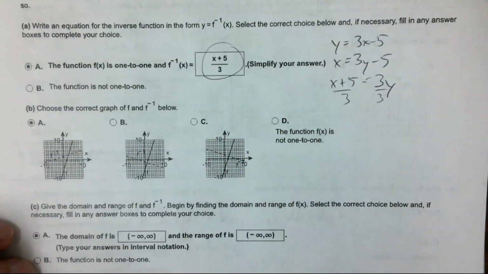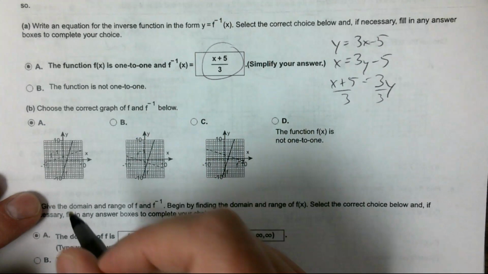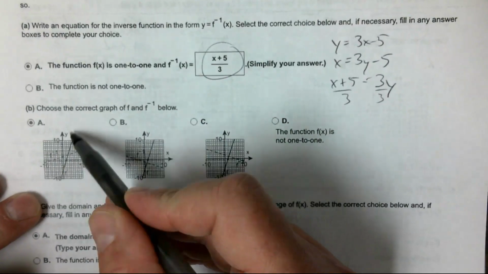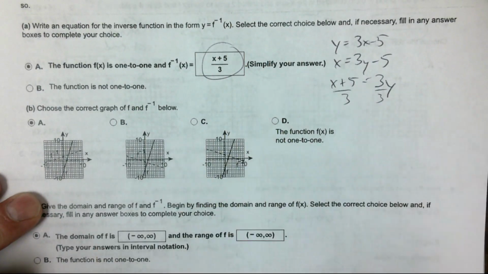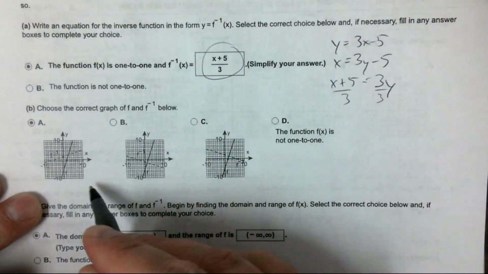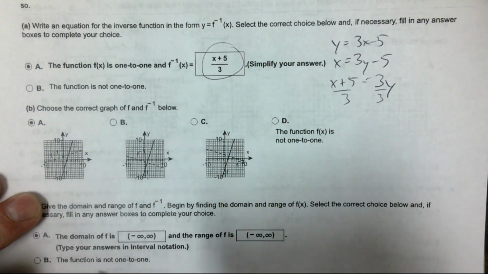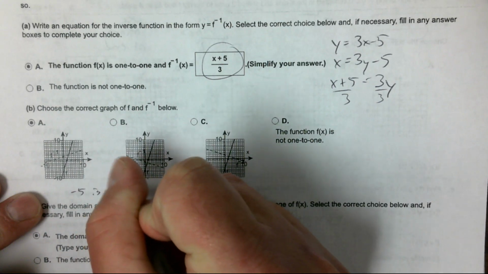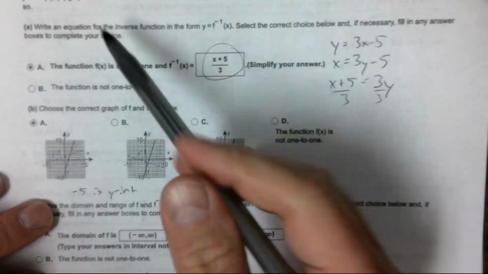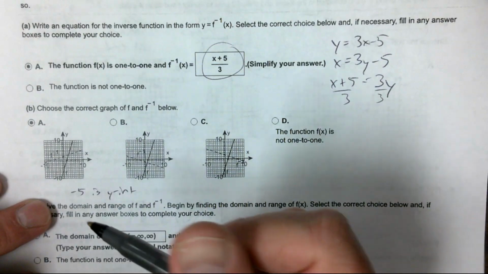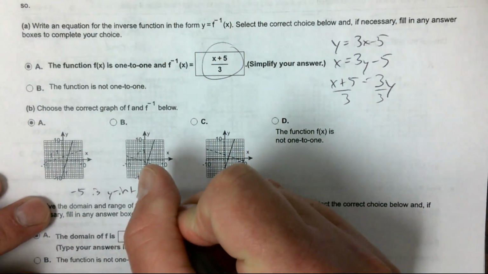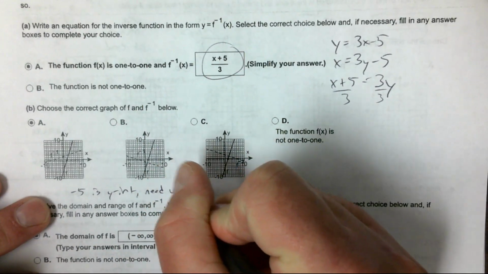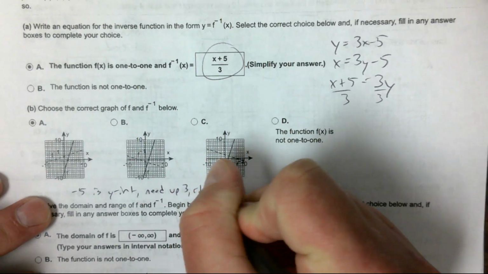Okay, and then they're going to want you to graph both. And so this is the one where it's 3x minus 5. You could probably see on all of them negative 5 is the y-intercept. And then you want up 3, right 1.